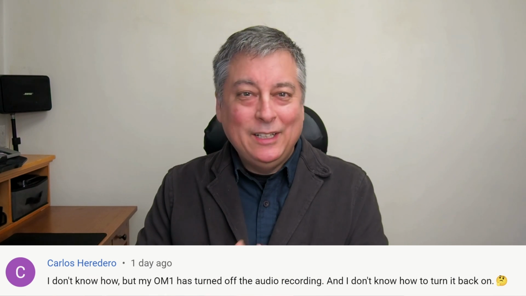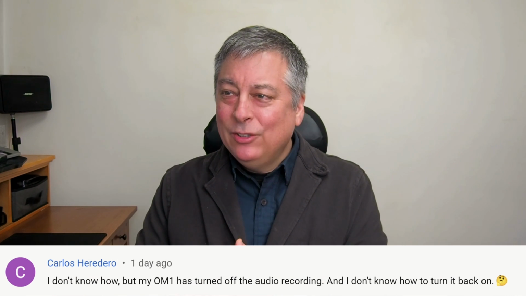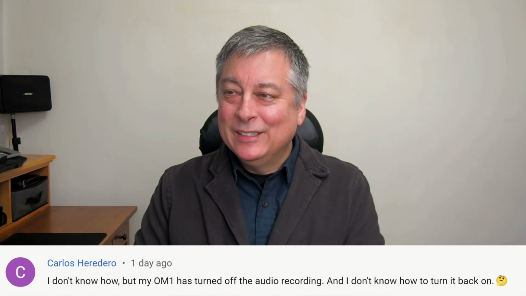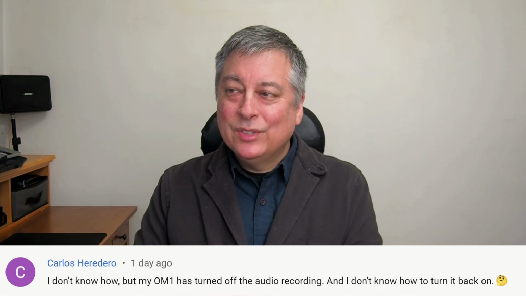Okay, the next question here is from Carlos Hirdiro. I'm sorry if I mispronounced that, but it says, "I don't know why, but my OM-1 has turned off the audio recording and I don't know how to turn it back on." Okay, so there are a couple of audio settings that may be causing your audio recording to be turned off. So I'll show you what those are.